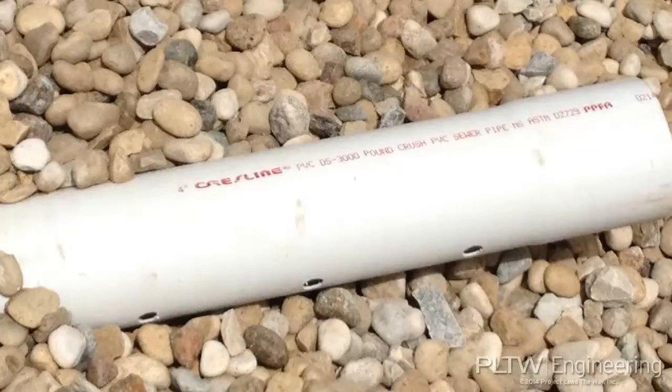The distribution pipe is laid on top of 6 inches of aggregate in this installation. Observe that the pipe is positioned such that the holes are orientated on the sides of the bottom half of the pipe to dispense the wastewater in both directions inside the trench. There are no holes on top of the pipe. Can you think of a good reason why?